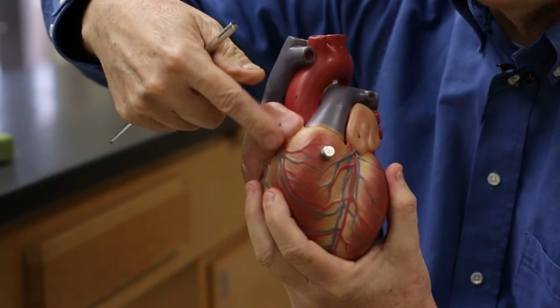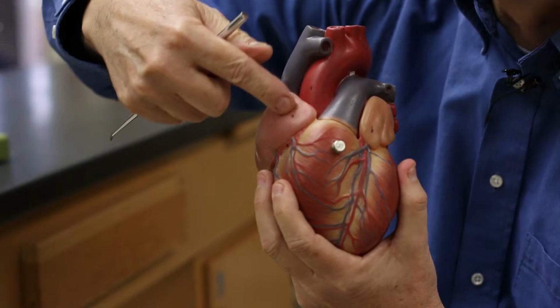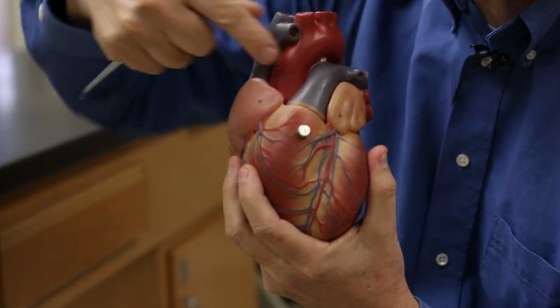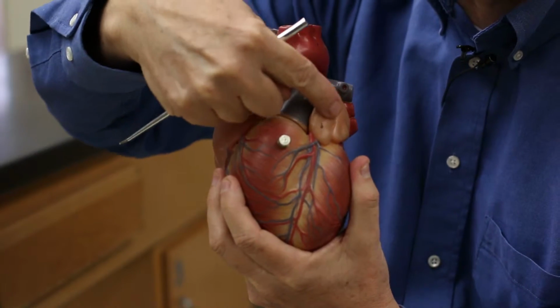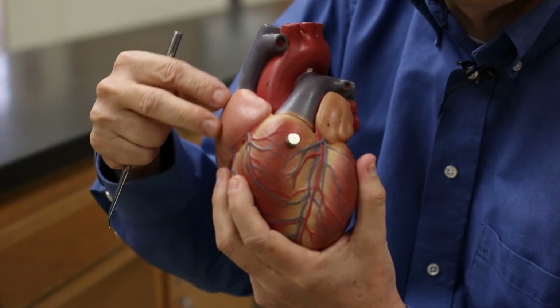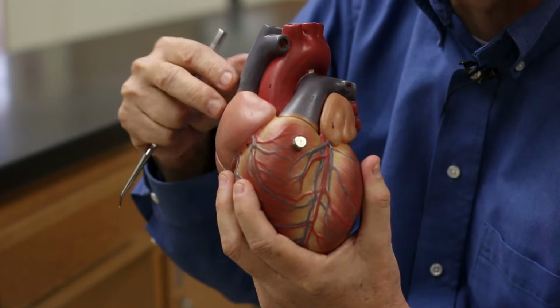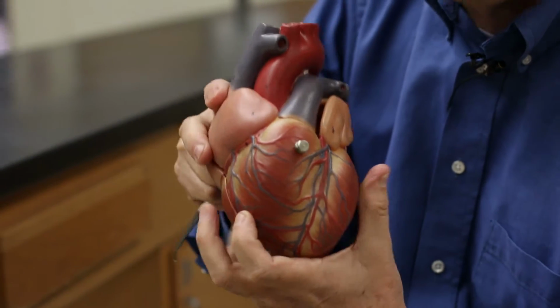Each has a little flap of tissue. This is muscle tissue. These are called the auricles. There's a right auricle and a left auricle. The muscle structure is a little different in that, and when we see inside the heart, you'll see how that goes.